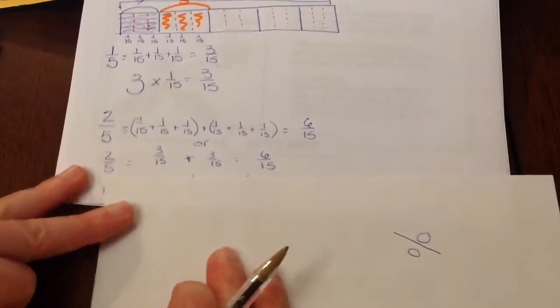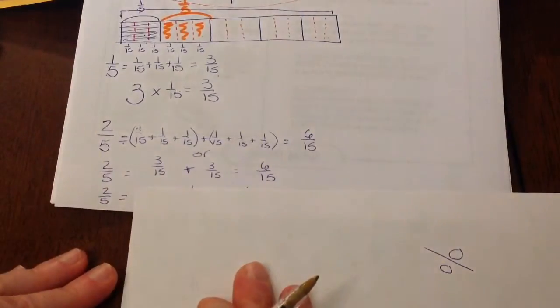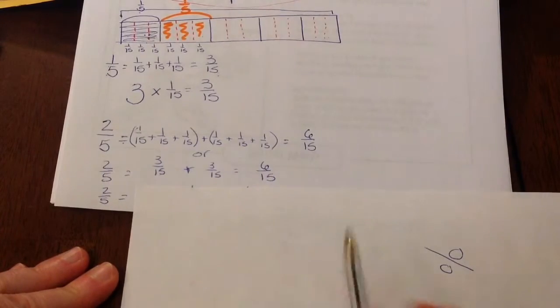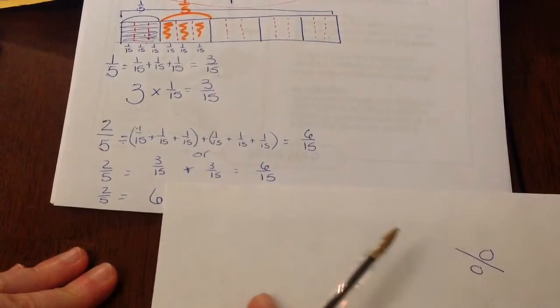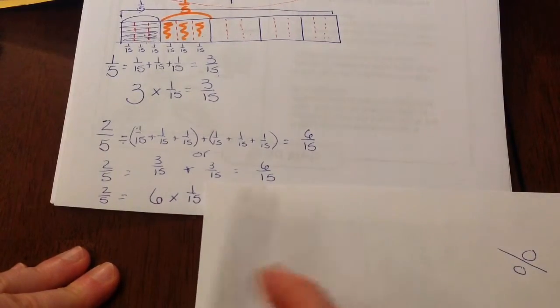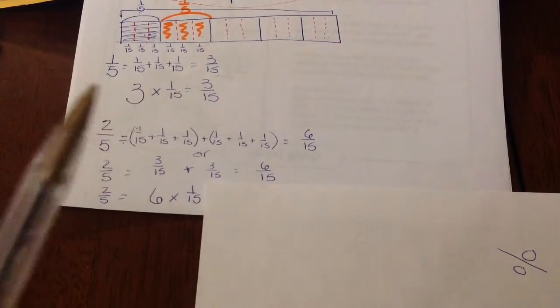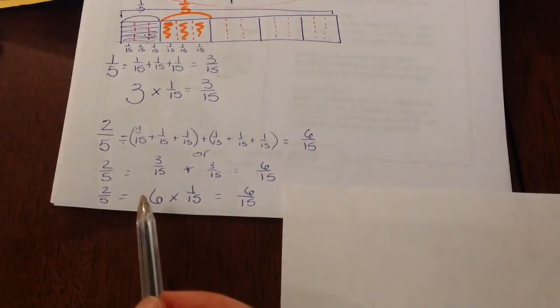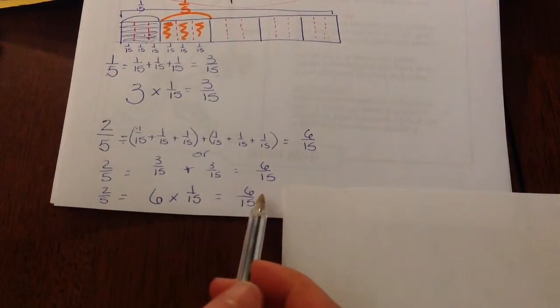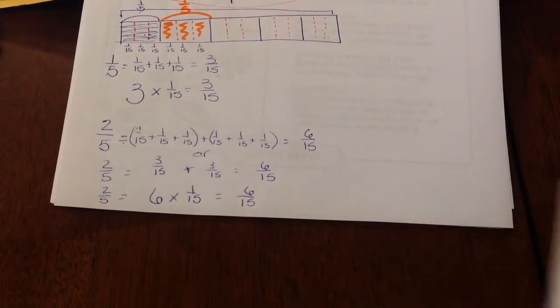Now let's look at multiplication. If I have 2 fifths, it's like saying, how many 15ths? 6 15ths. So 6 groups of a 15th. 6 times 1/15 is 6 15ths. So we can say that 2 fifths equals 6 15ths.